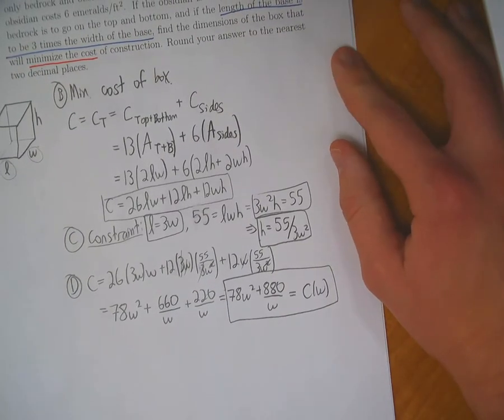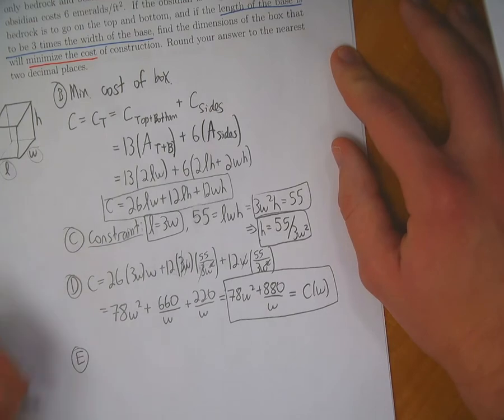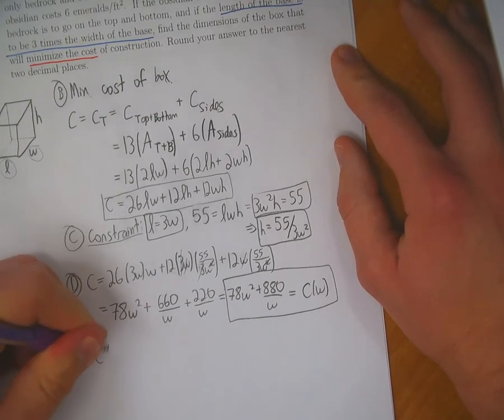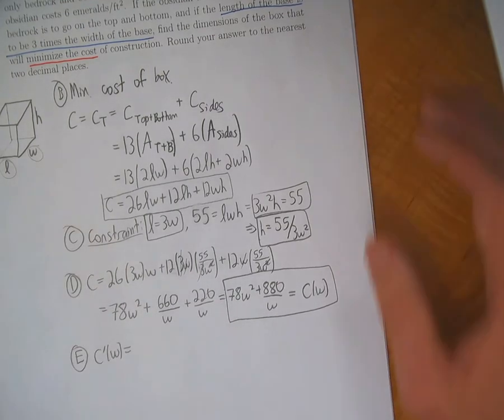Okay? So now let's go ahead and differentiate this bad boy. So c prime of w, applying power rules should give us what?